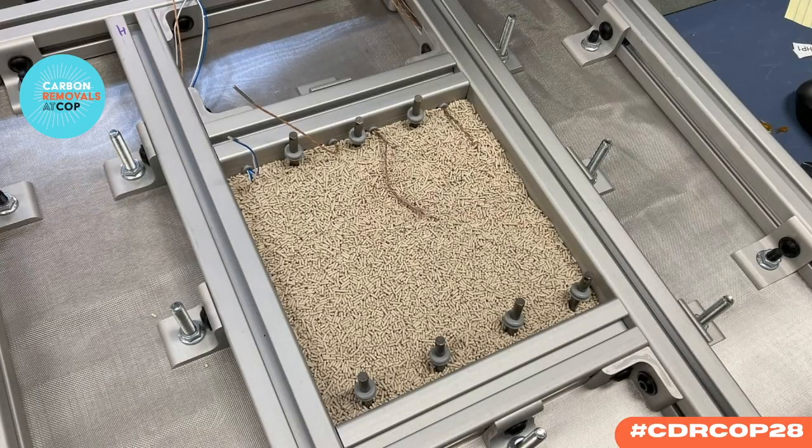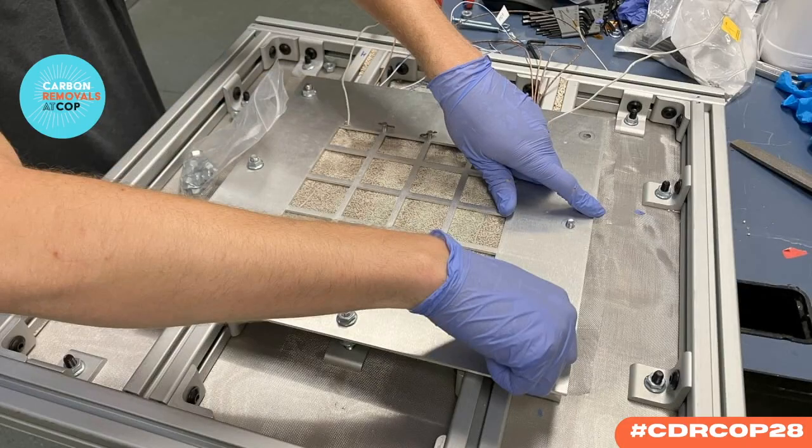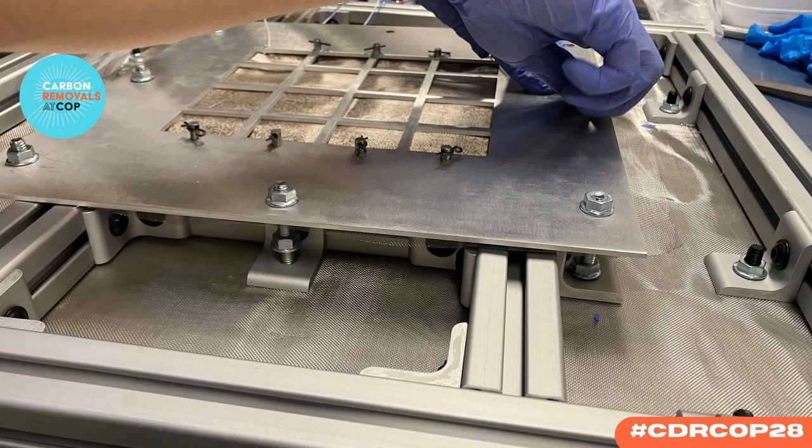And I have a couple of other pictures here. So this was the sealing of the sorbent panel. We put it on. That's right. Yep, and a couple of other images of that as well.